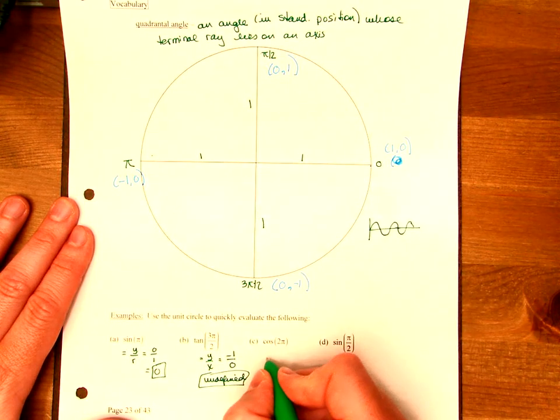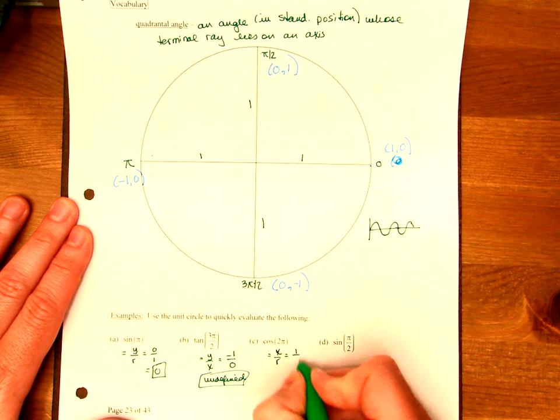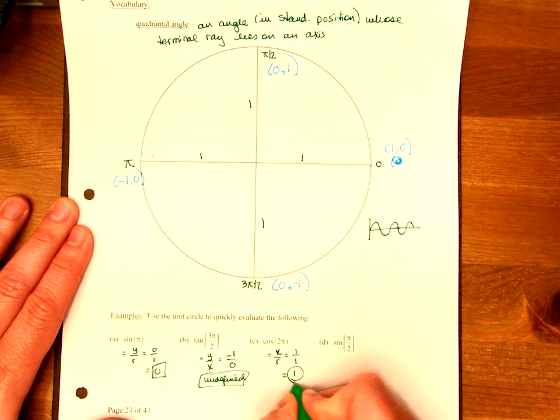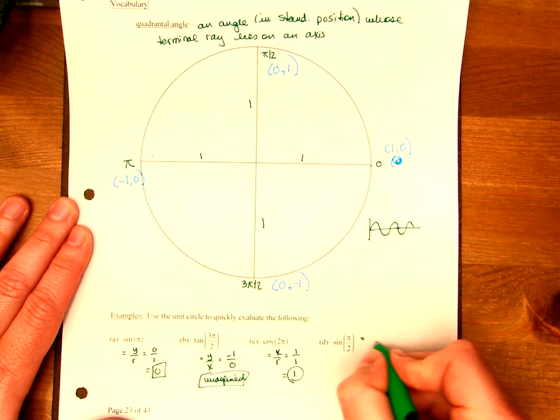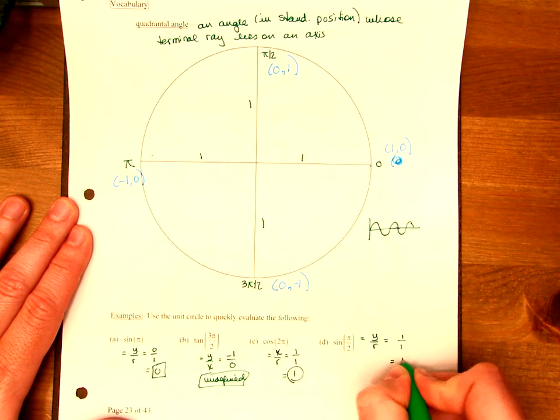Cosine of 2 pi is x over r. 1 over 1, that's 1. Sine of pi over 2, that's y over r. That's 1 over 1. That's also 1.